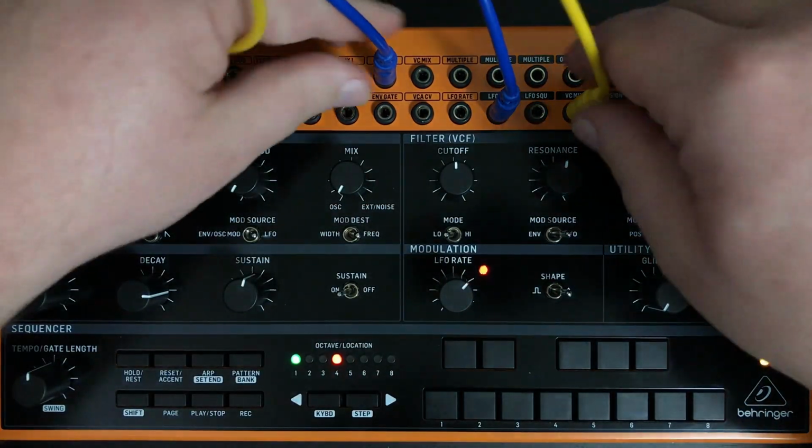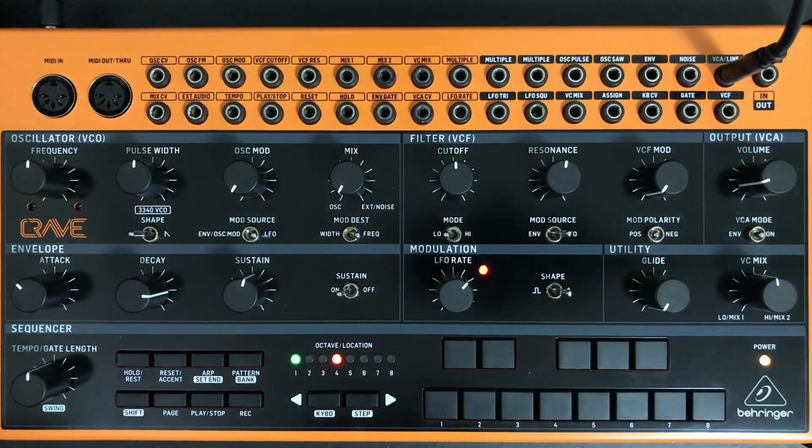So, once again, the VC mix knob, so powerful.